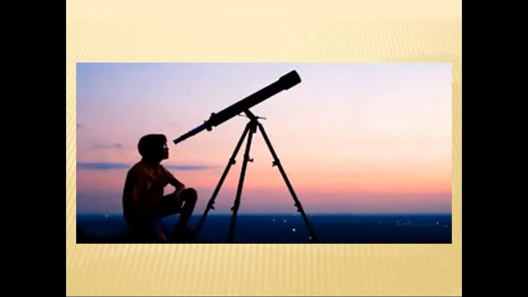Objects at a very far distance create a very small virtual image in our eyes. To see these objects clearly from a distance, we use a telescope. There are two types of telescopes: refracting telescopes and reflecting telescopes. Refracting telescopes use big apparatus, lenses, and a long focal distance.